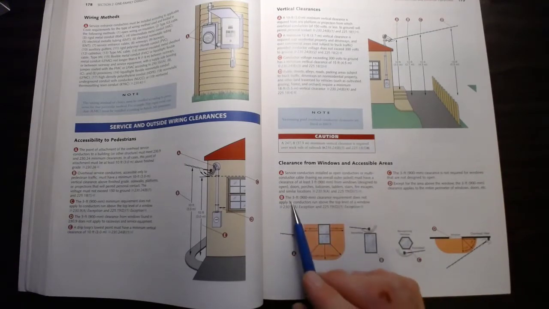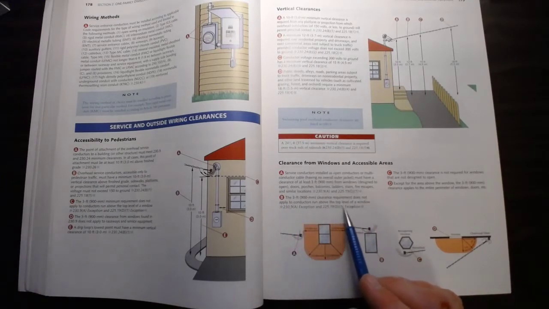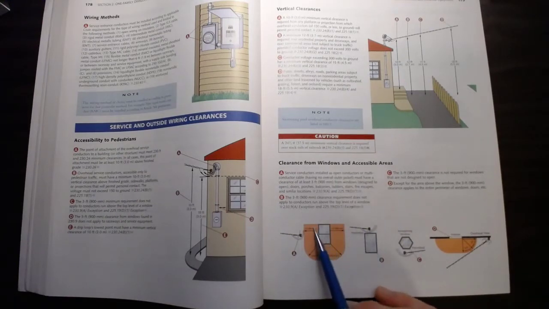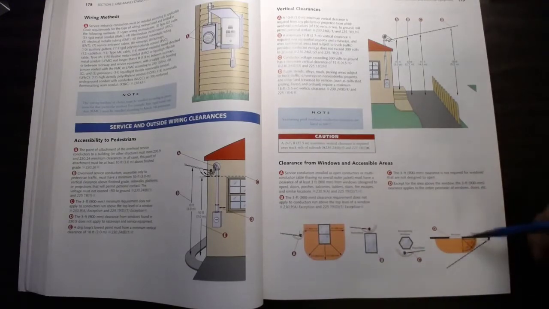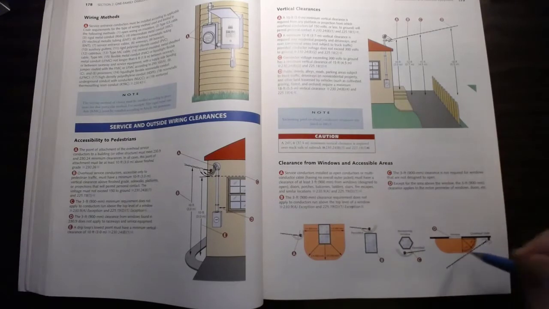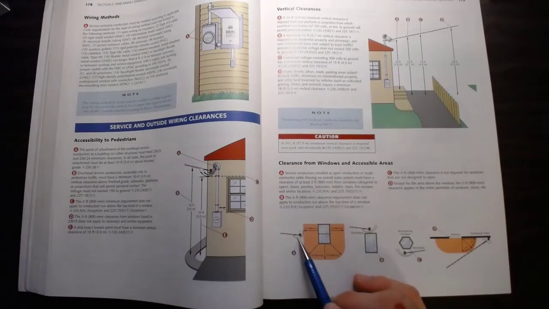This one here, B, the 3-foot clearance requirement does not apply to conductors running above the top level of the window. So if it goes above it, then we don't need to meet the requirements. We can see in this illustration that it's to the side and down. And then looking down at it, we also cannot have less than 3 feet of conductor going across the front of the window. So this is not ideal.